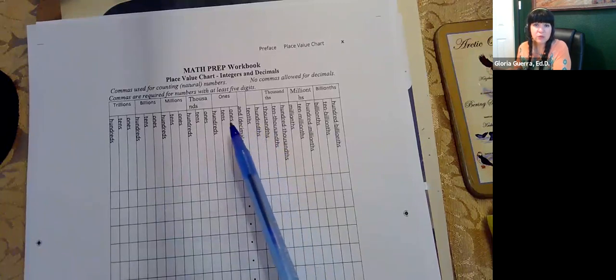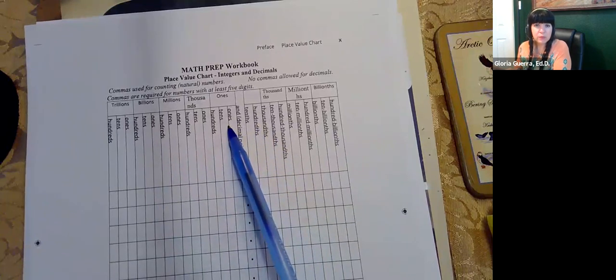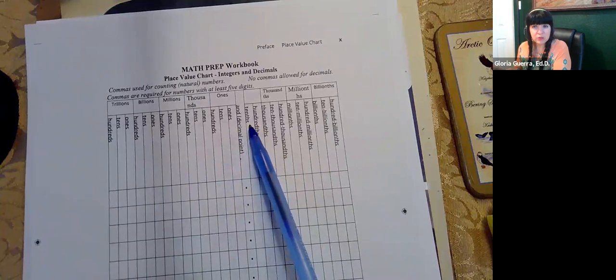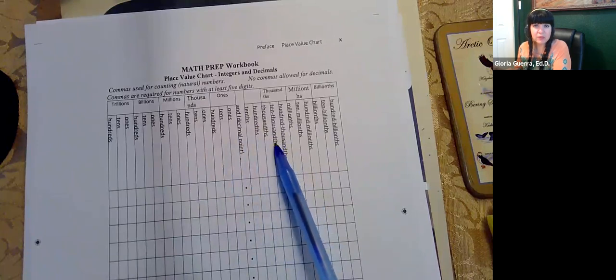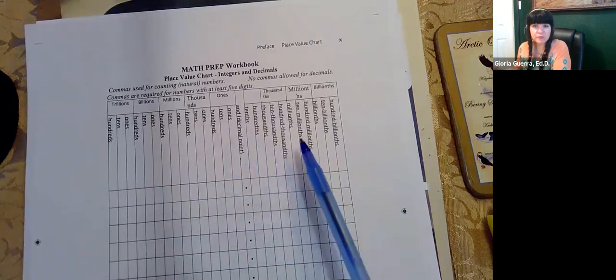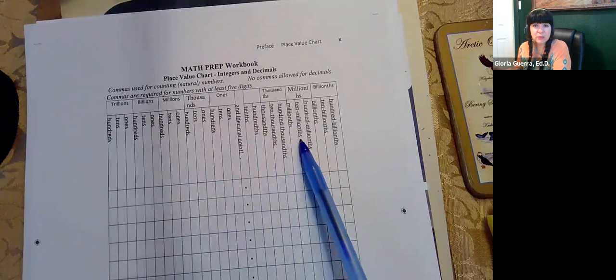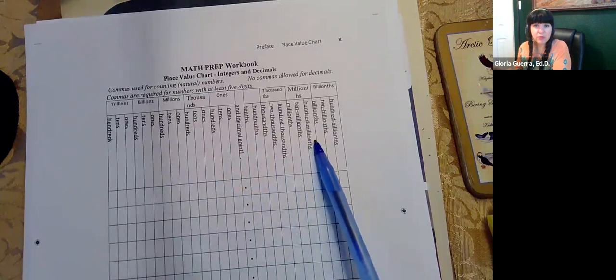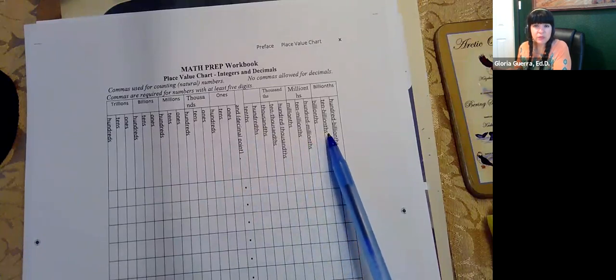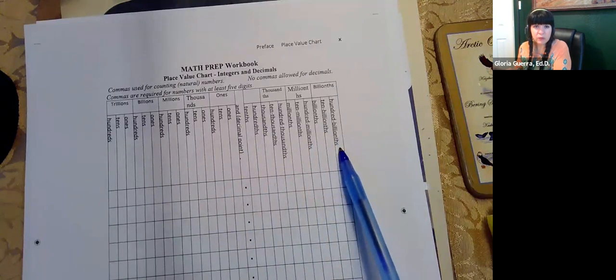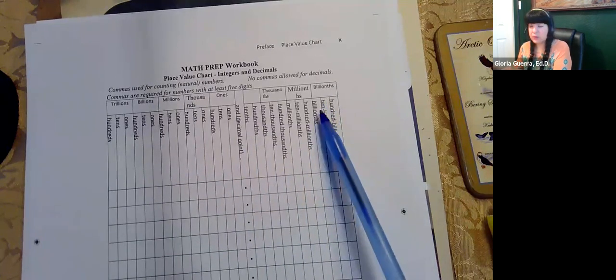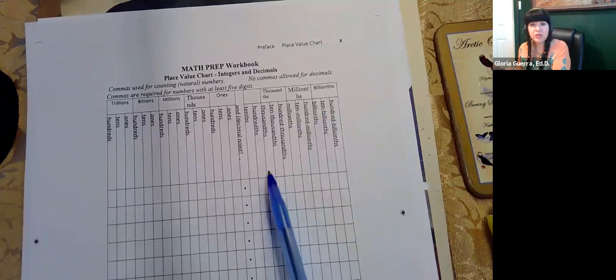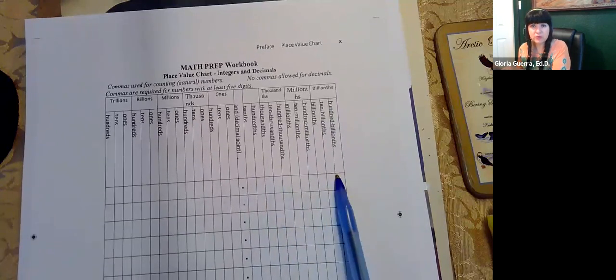This side starts with ones, but the small decimal side starts with tenths, hundredths, thousandths, ten-thousandths, hundred-thousandths, millionths, ten-millionths, hundred-millionths, billionths, ten-billionths, hundred-billionths. We stopped there on the billion side, but they end in THS, and there are no commas used on this side, okay?